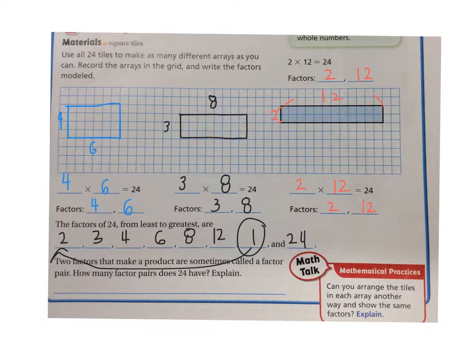Two factors that make a product are sometimes called a factor pair. How many factor pairs does 24 have? Let me ask you a different question. How many factors does 24 have? Count them all. 1, 2, 3, 4, 6, 8, 12, and 24. How many factors was that? Everyone? 8 factors. How many factor pairs are there? 4, because 4 and 6 are one factor pair, 3 and 8 are one factor pair, 2 and 12 are one factor pair, and 1 times 24 is another factor pair. So there's a difference between a factor and a factor pair.